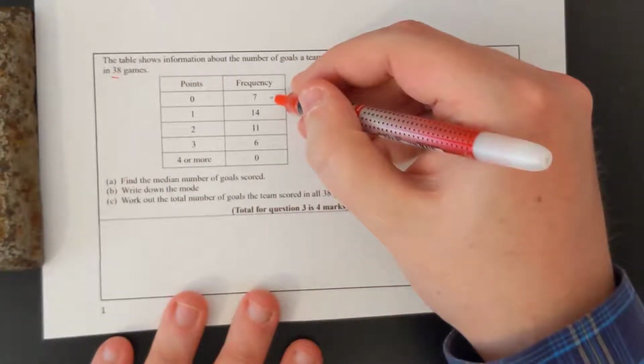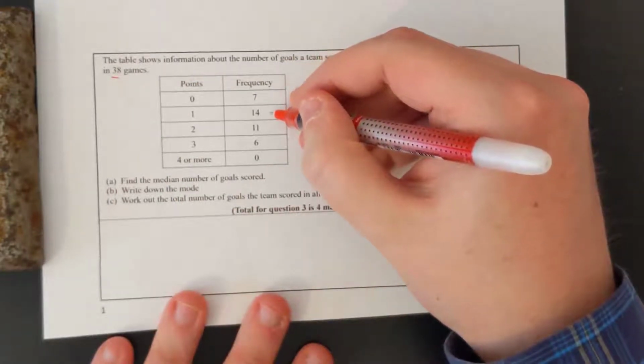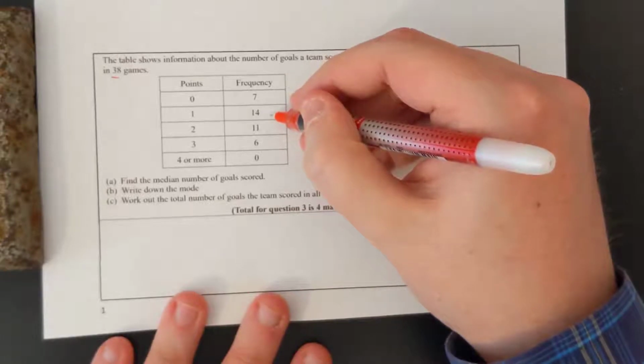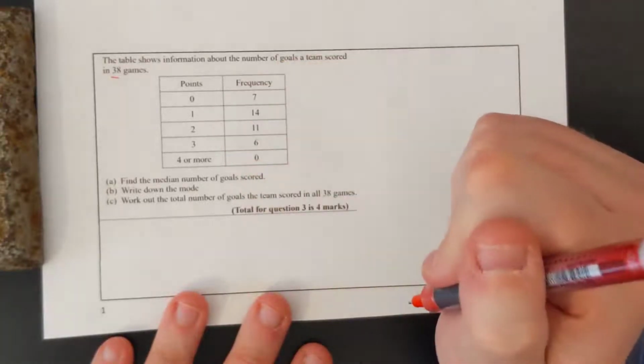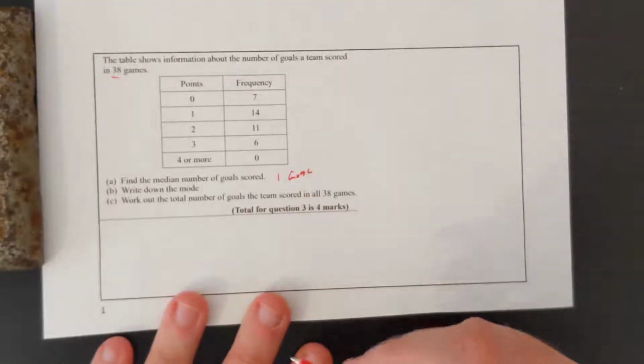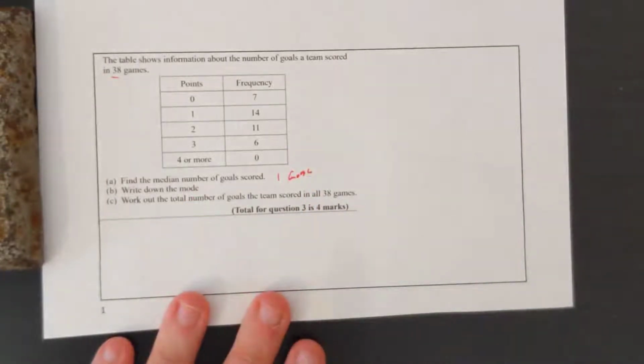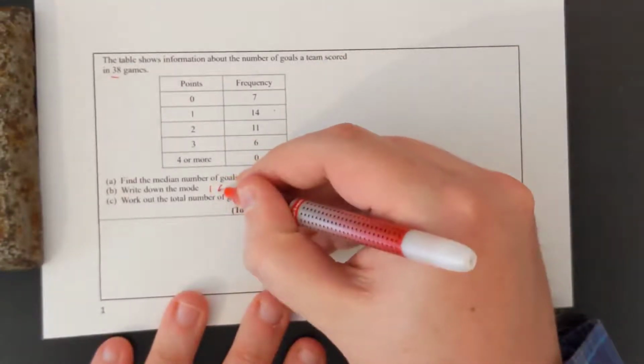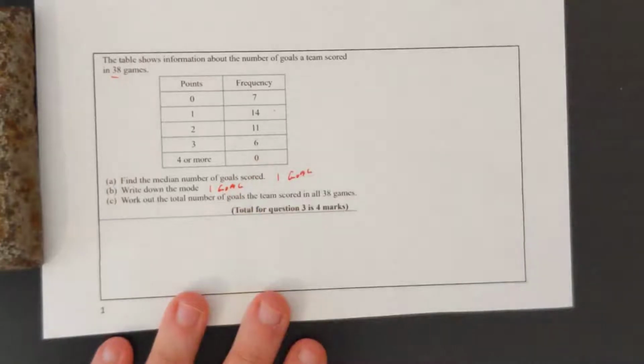Well, I've got 7 here, so it's not in 0, then I get to 21 here. So my 19th value is in 1 goal. So my median is 1 goal scored. Write down the mode. The mode is just the most common, or the most frequent, so the most frequent is also 1 goal with 14 frequency.